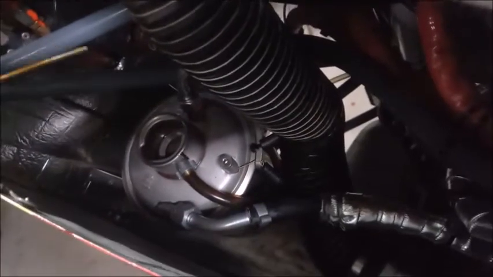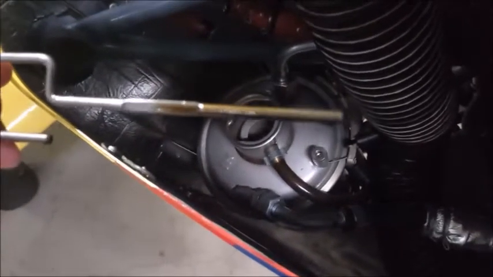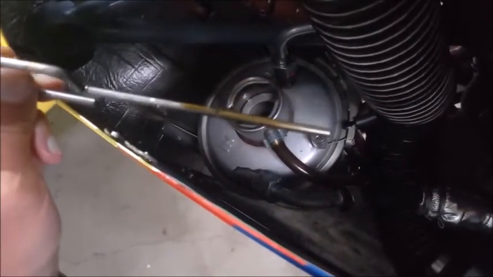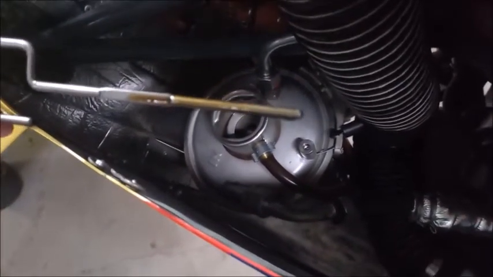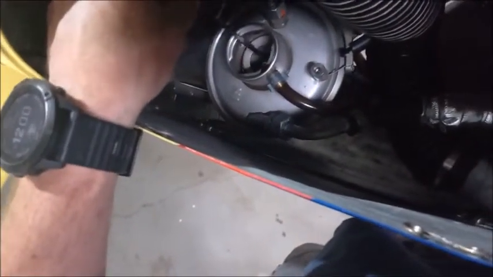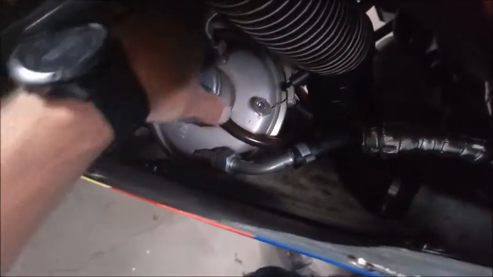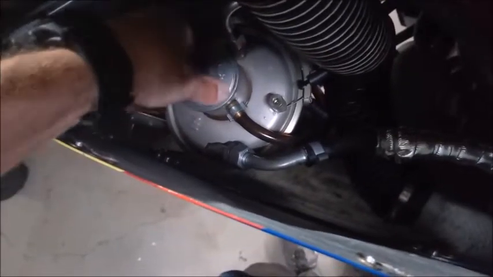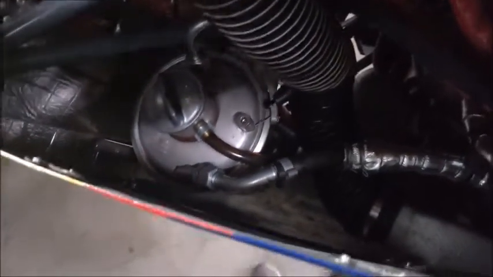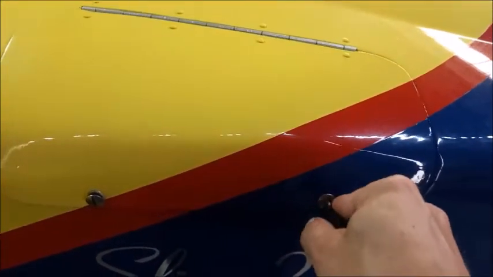The dipstick has a flat section, and the oil must be within that flat section. That's a good indication to us that there's enough oil within the engine. Right, so we can close the engine compartment again.